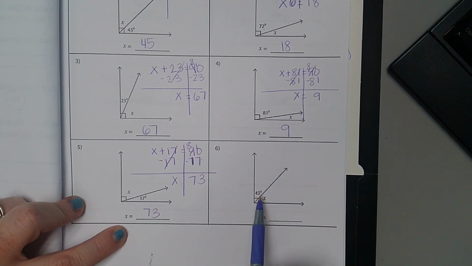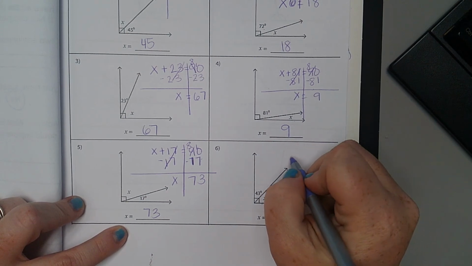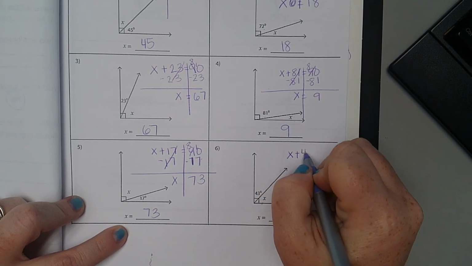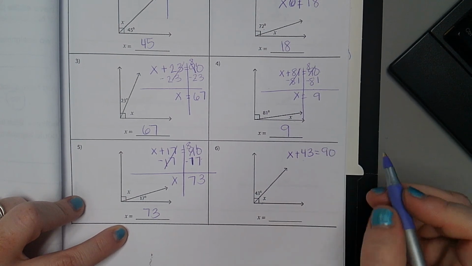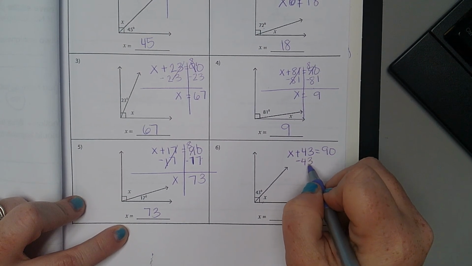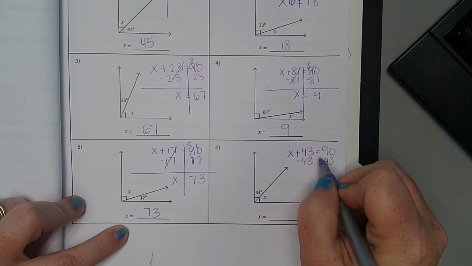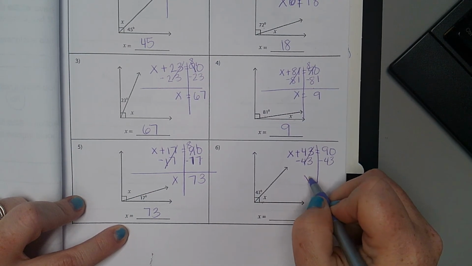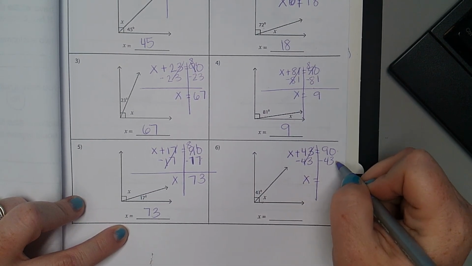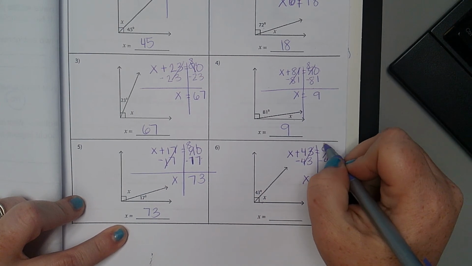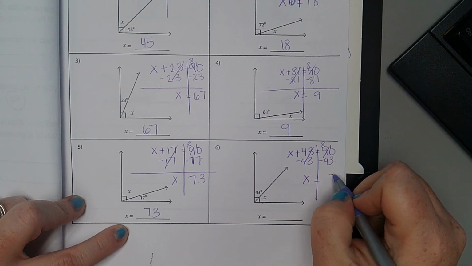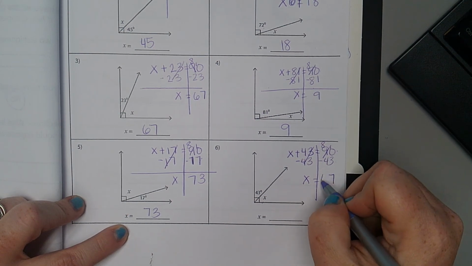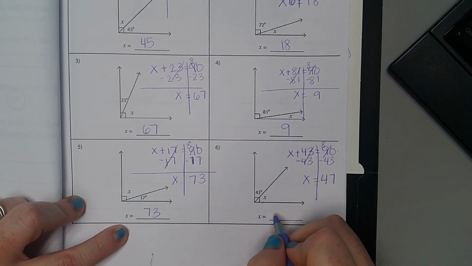And last one, we have 43 and x. So x plus 43 equals 90. The opposite of plus 43 would be minus. 43's cancel out. 0 minus 3, we can't do that, so again we have to borrow. 10 minus 3 is 7. 8 minus 4 is 4. So x is 47.